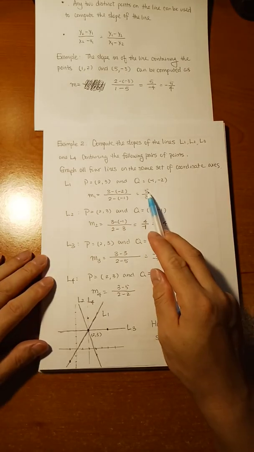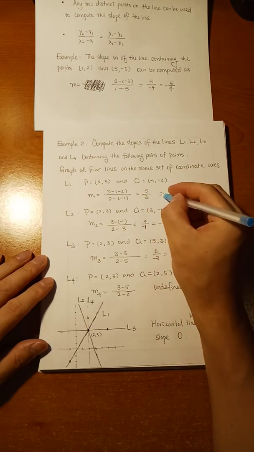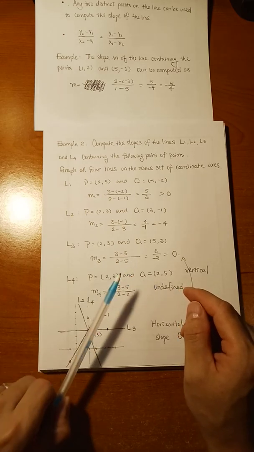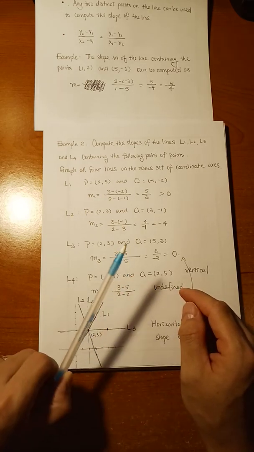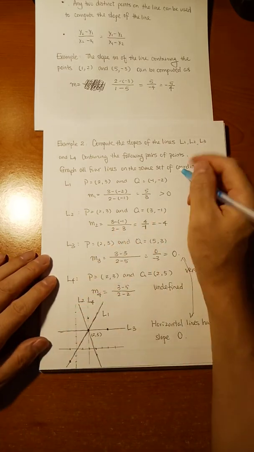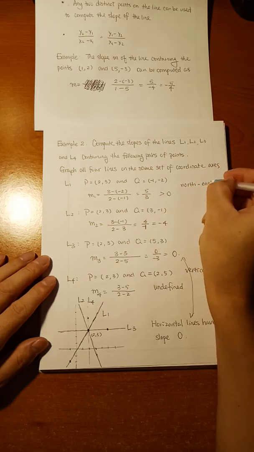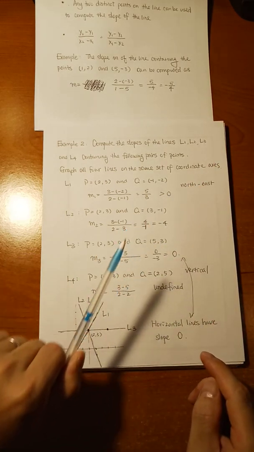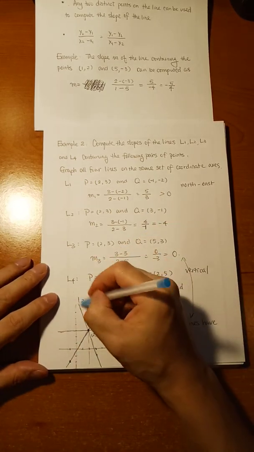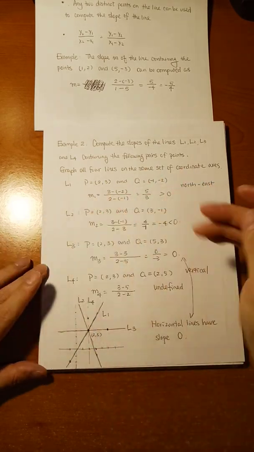And L1 has slope 5 over 3. We know it's positive. A positive slope means the direction of the line is always northeast. Okay, always this direction, heading to northeast. And L2 has negative slope, then it is northwest.